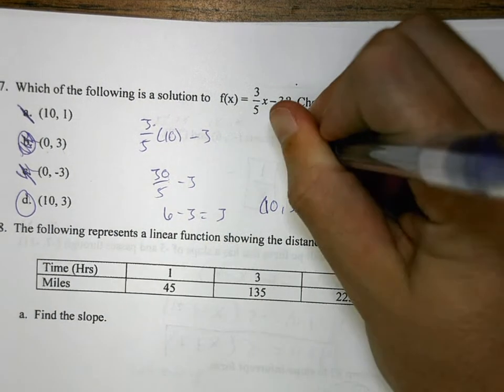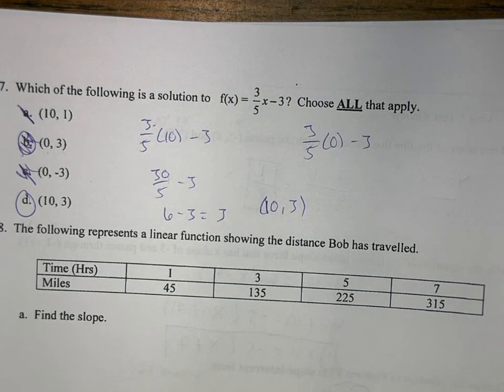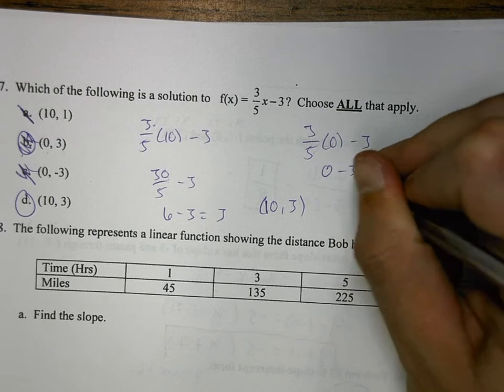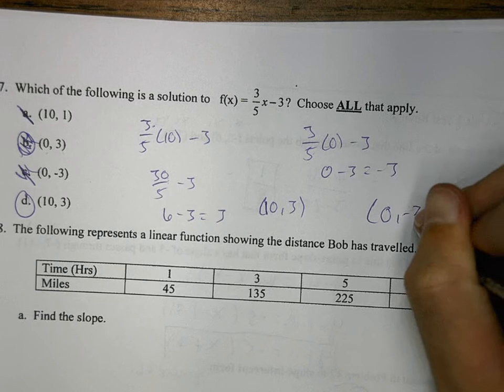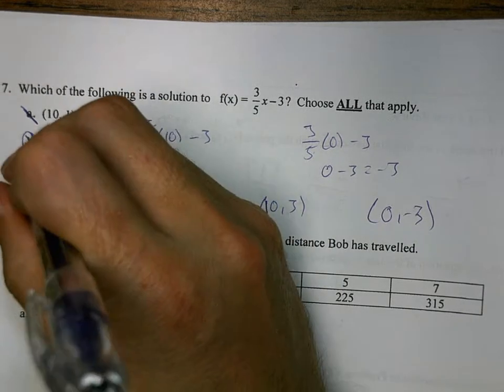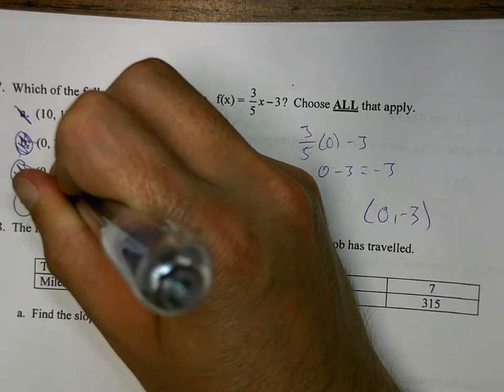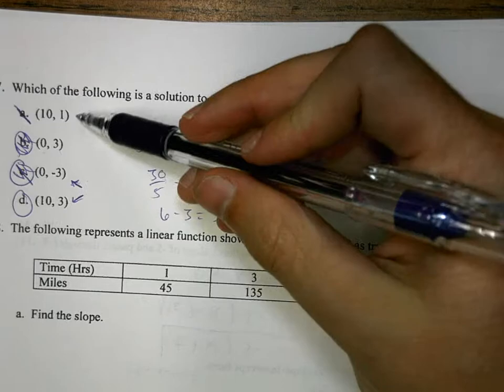So 3/5 times 0 minus 3. And anything times 0 is just 0. So 0 minus 3 is -3. The point is 0, -3, which would be C. So these two are solutions to the equation. The first two are not.